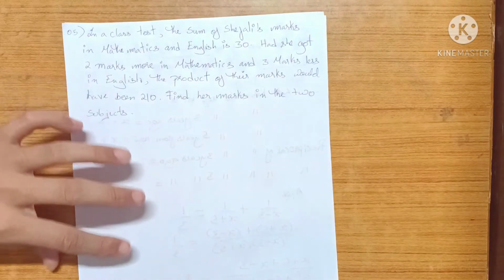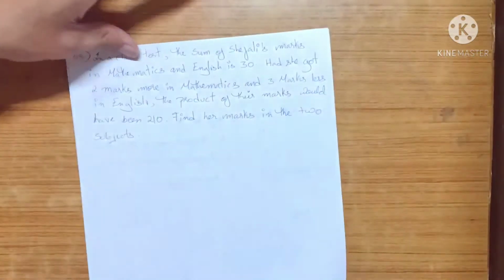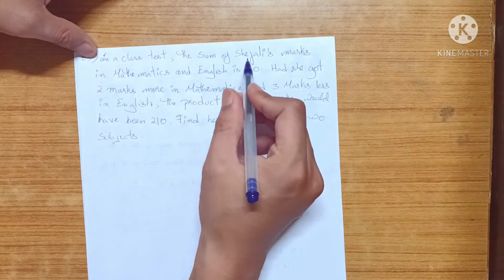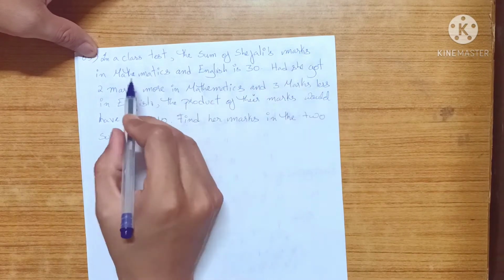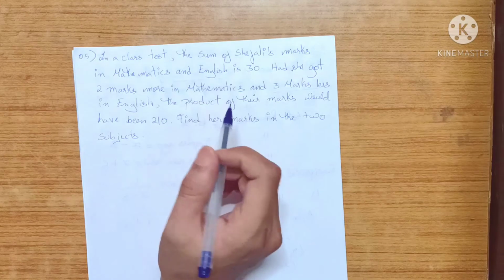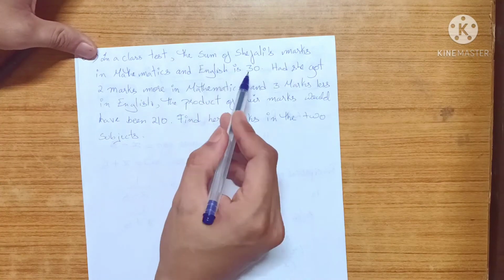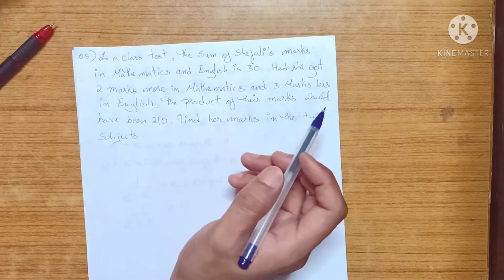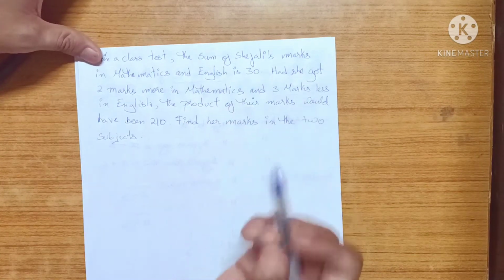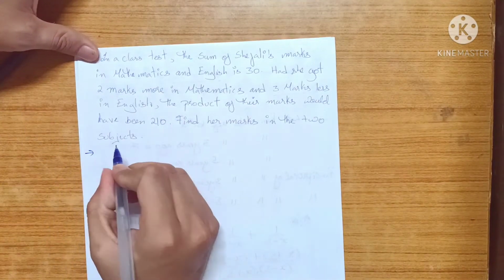Okay, let's do question number 5 of exercise 4.3. In a class test, the sum of Shifali's marks in mathematics and English is 30. So whenever they've given us a sum, we take one of the marks as x, the other one as sum minus x. Here, let's do.